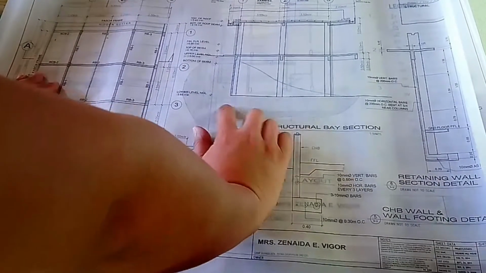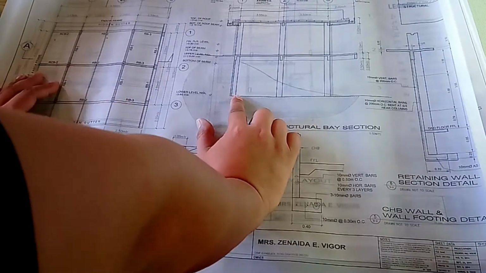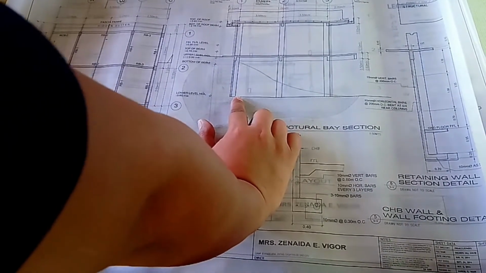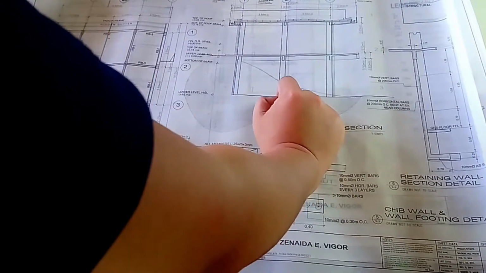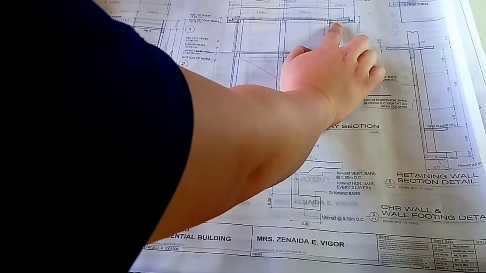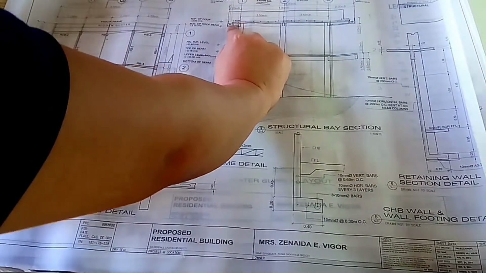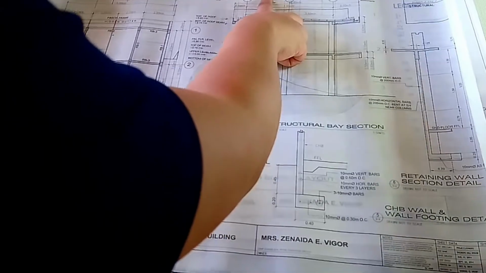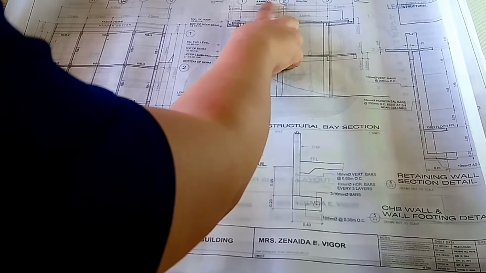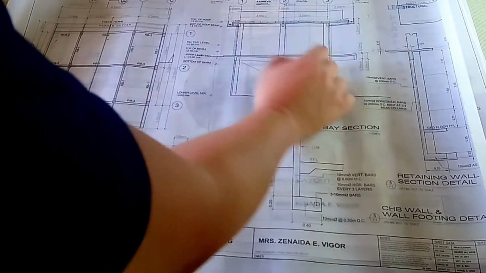The base section, you can even see the footing here, the design of the footing. But in this one, which was prepared by a structural engineer, we only showed the column up to the roof. You can see here where the roof beam is. Then you can also see the design of the roof. It's 2 by 3 by 14 length spaced at 0.60 on center. And this is 0.60.